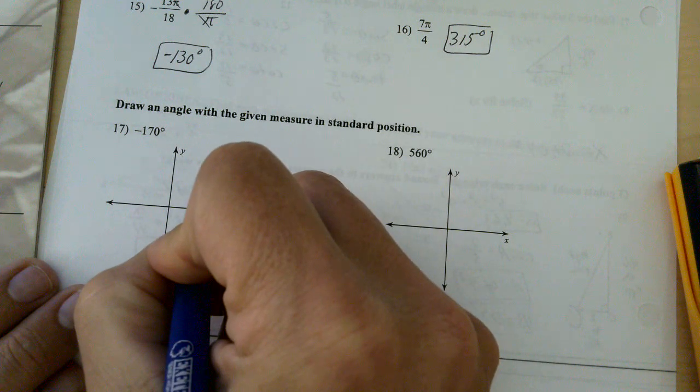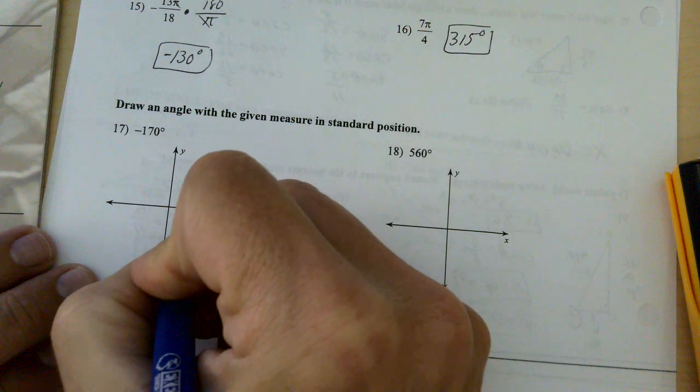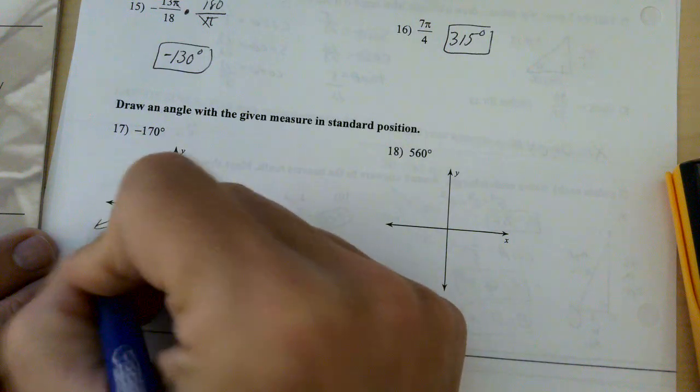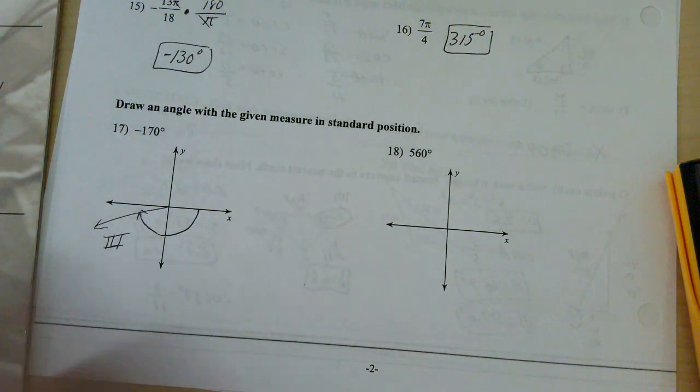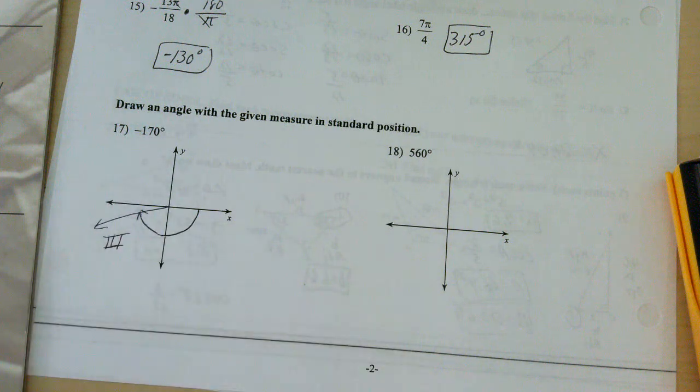So I put my pen here, and since I'm going to rotate in the negative, it's the clockwise direction. So I'm coming around this way, and I'm going to come up shy of 180 degrees. So this would end up in the third quadrant, okay? So just remember your quadrants. If I asked about quadrants on the test, 1, 2, 3, 4, okay?